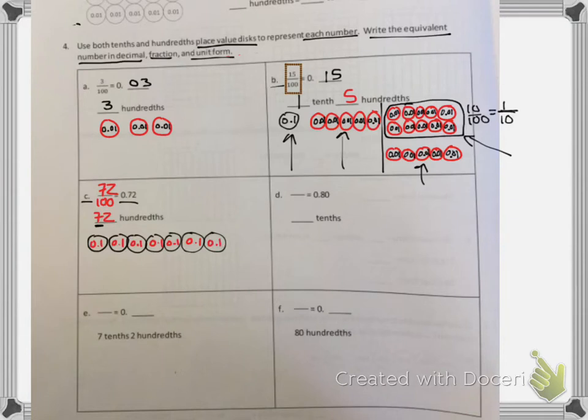How many hundredths do I have? Well, I have 2 hundredths. So make 2 disks, and I'm going to put hundredths within them. Perfect. And that models 7 tenths and 2 hundredths. That models 0 and 72 hundredths. Perfect. Okay, I want you to try the next one on your own.